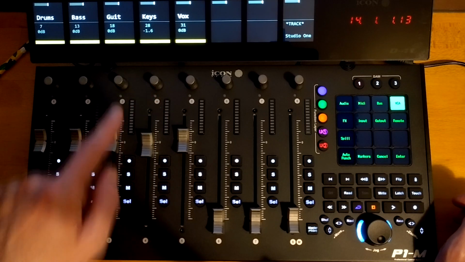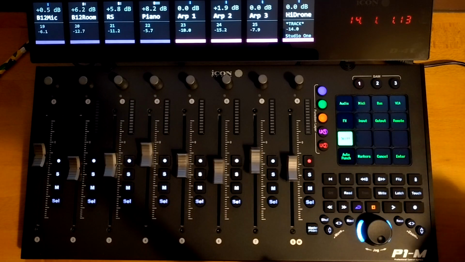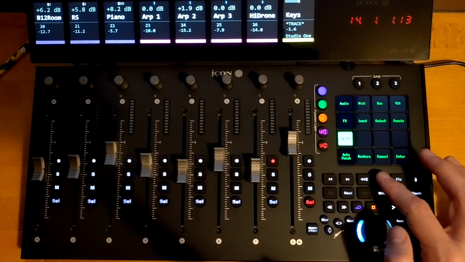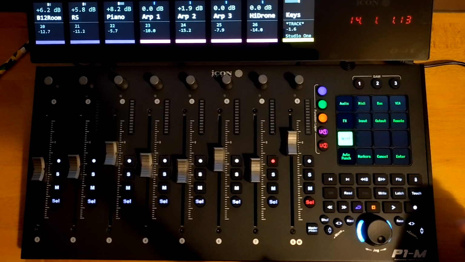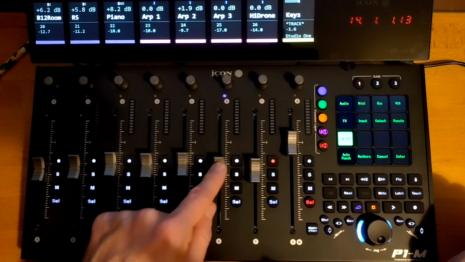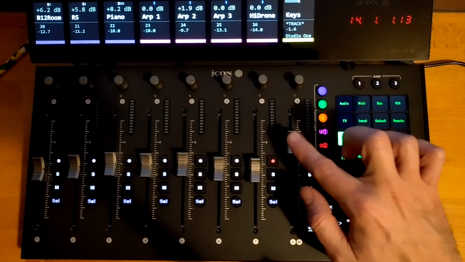Let's go for the keys VCA. If I spill that, then I get all of the tracks that are being controlled by the keys VCA. And if I bank over at the end of it, it's going to actually show the actual VCA itself. So you can see I can do an internal mix for that, or I can affect all of the channels by moving the actual VCA.